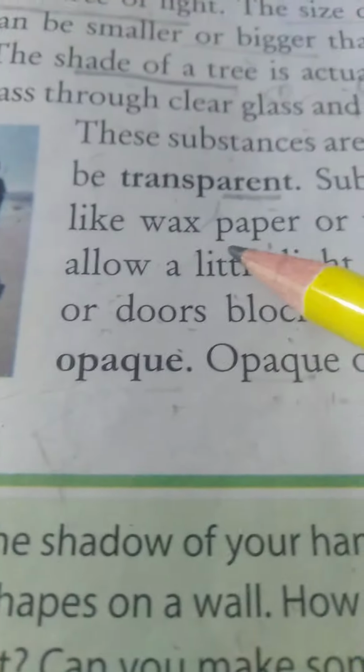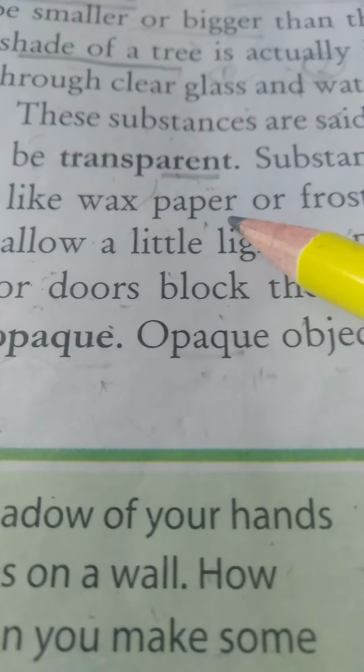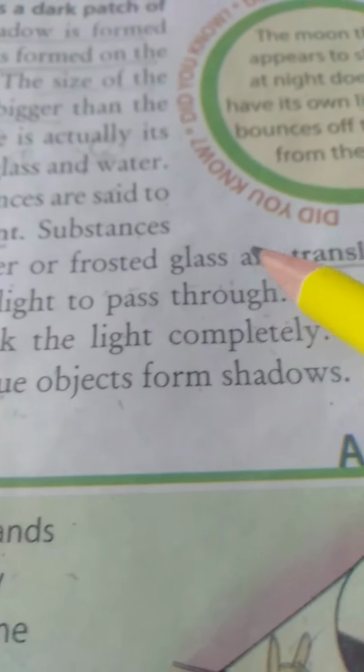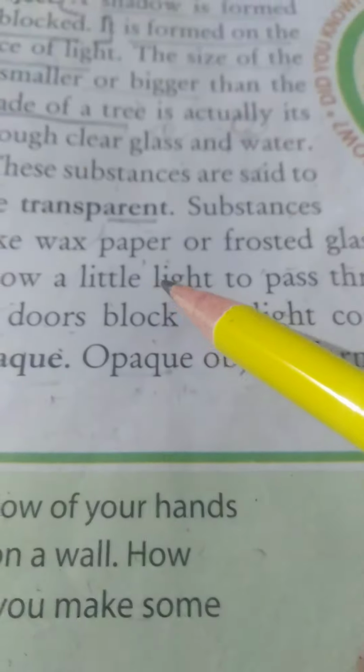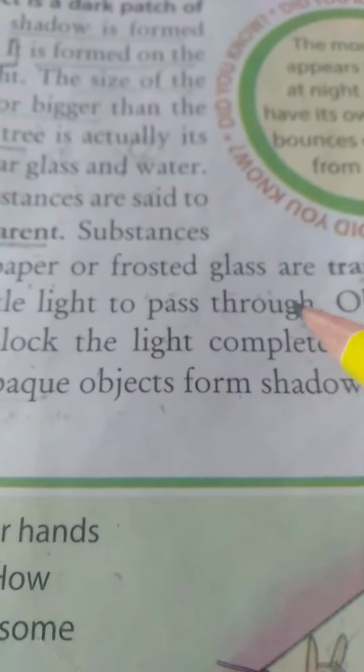And the next one is substances like wax paper. This is one type of paper. Wax paper or frosted glass are translucent as they allow a little light to pass through it.